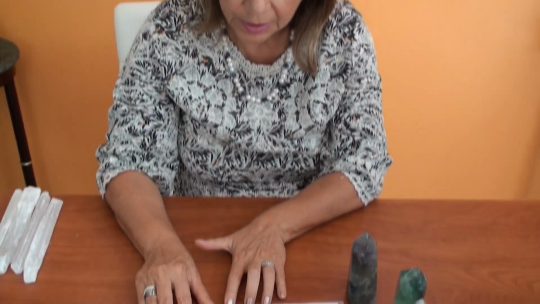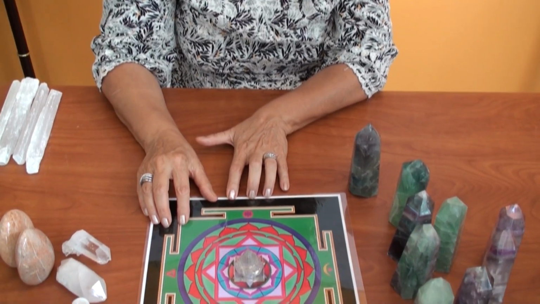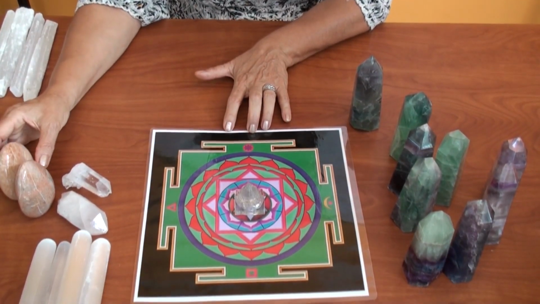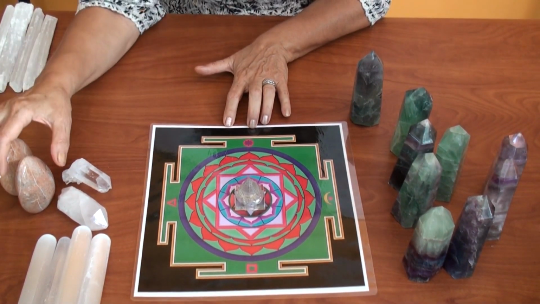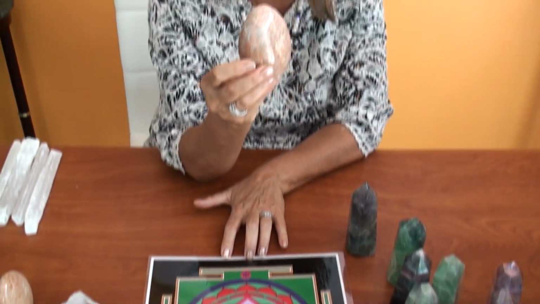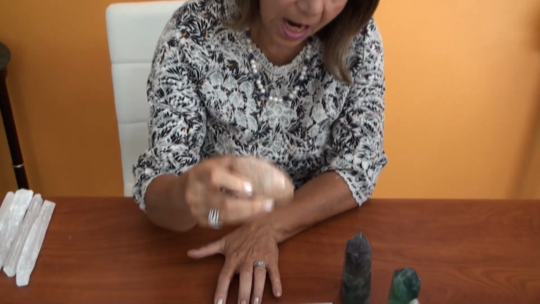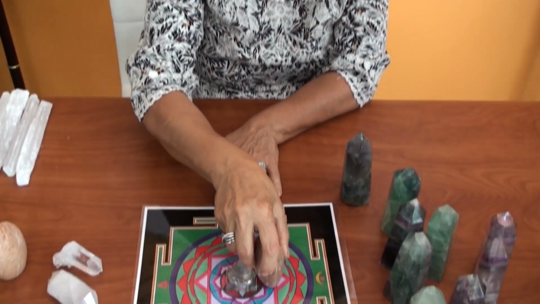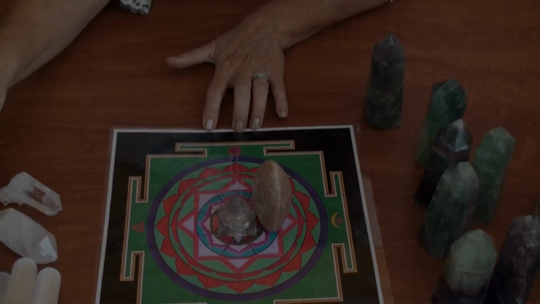But before we get to those, I want to place, let's start with higher self. Let's make a symbol for the higher self. So I'm going to put the higher self and the soul.